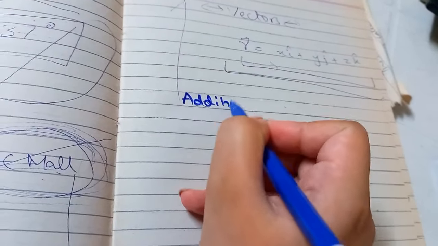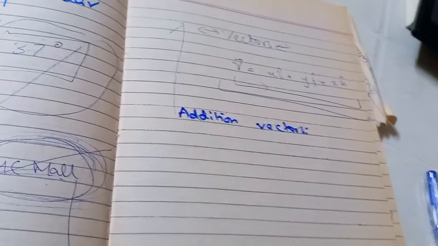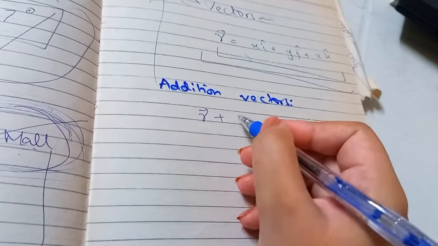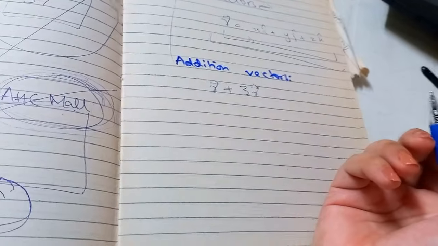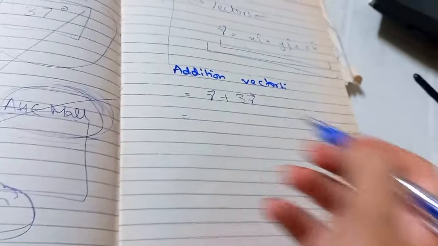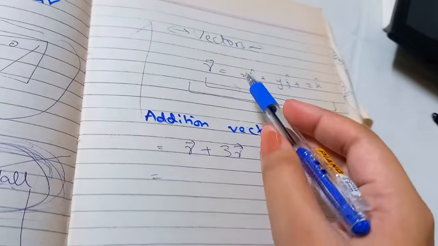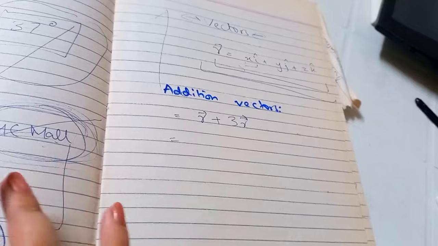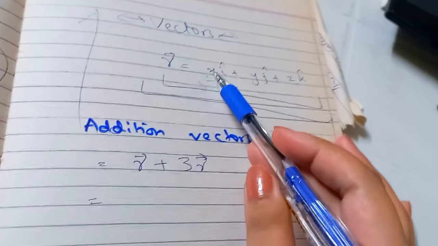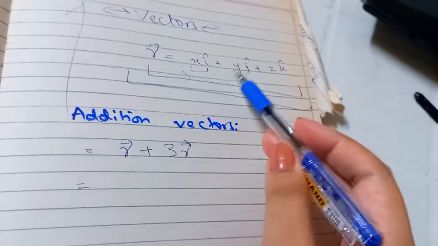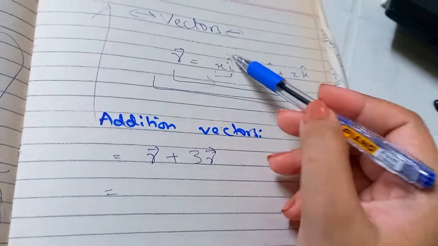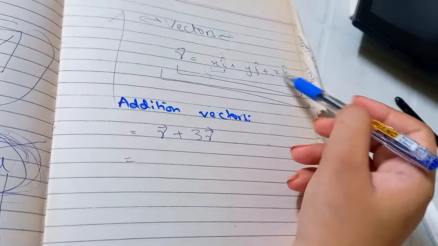Now let's talk about addition of vectors, how you add vectors. If you are given, for example, r vector, and you have to add it with 3r, how will you do that? This is really simple. Like directions will be added to each other, unlike directions will not be added to each other, they will be written like that. For example, you can't add x i hat with y j hat, because i hat is a different direction, j hat is a different direction. These are three basic directions. They cannot be added to each other.